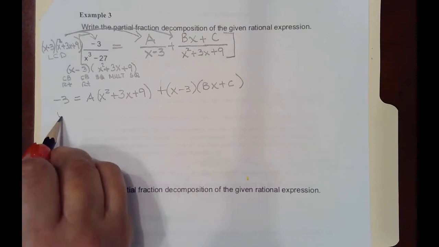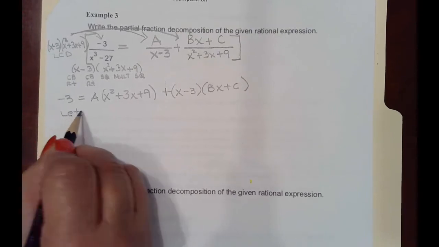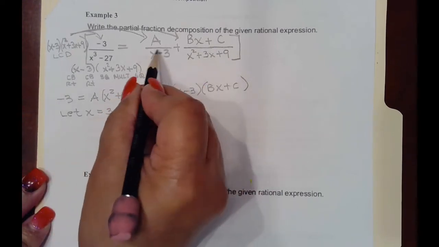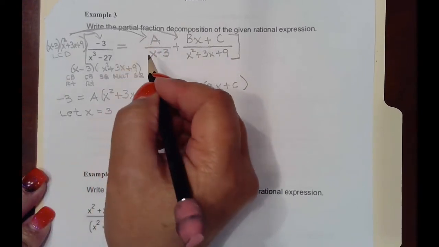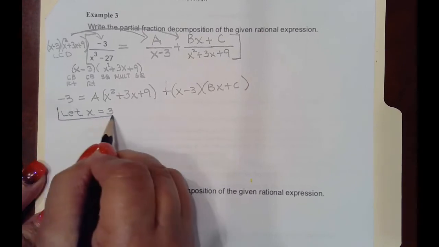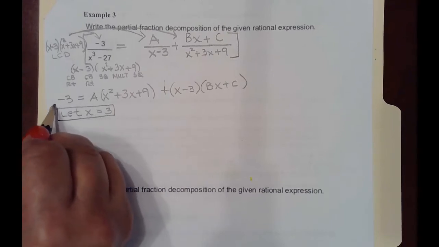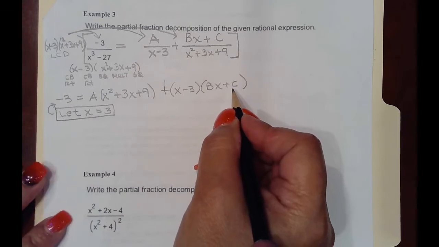Okay, so let's first evaluate in the situation where x is equal to 3. The number that would zero this out, thereby making this fraction undefined. So we're going to take a look at what we can get by letting x equal to 3, and always in this equation that we just created in the step above where we no longer have any fractions.